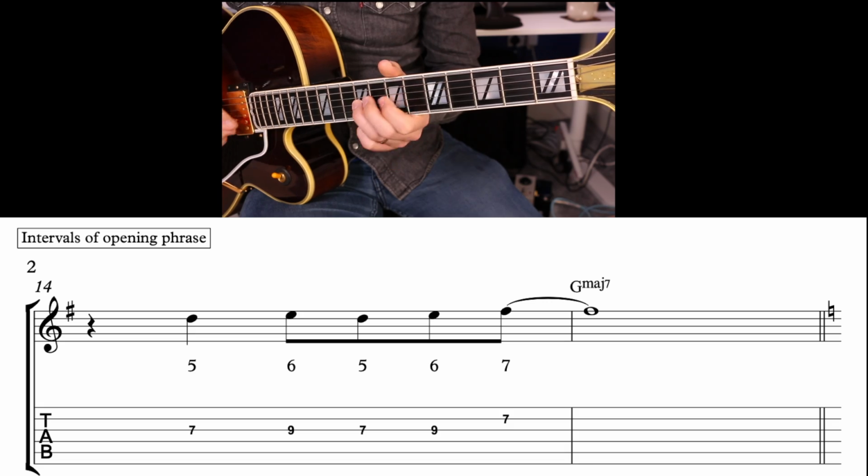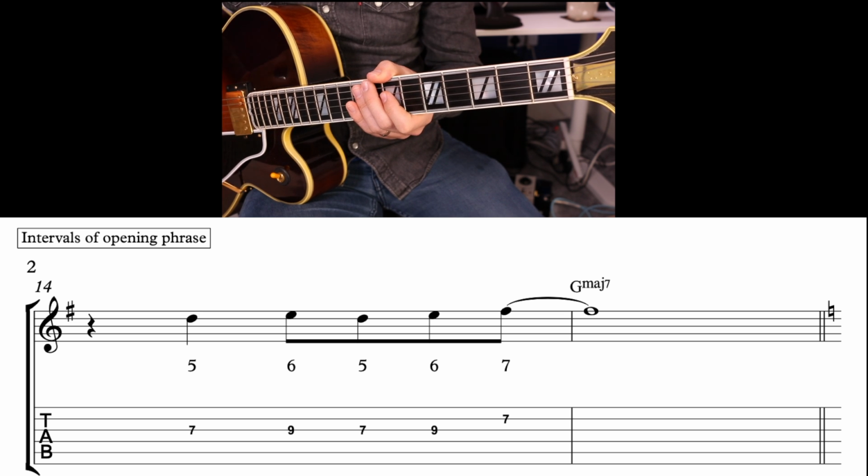And this is a good thing to know from any note, because then you can work out what interval whatever melody note is in relation to the chord. We can take this further, work out the intervals of the whole phrase, so that first phrase in relation to G major. I've labelled it as 5, 6, 5, 6, 7. Obviously you need to know your major scale for this.